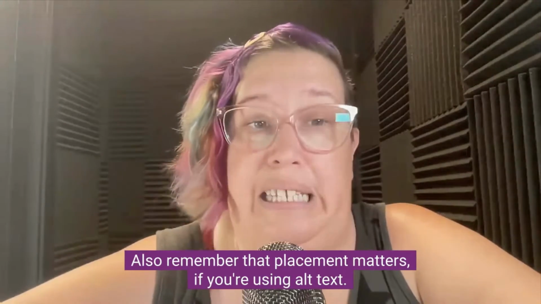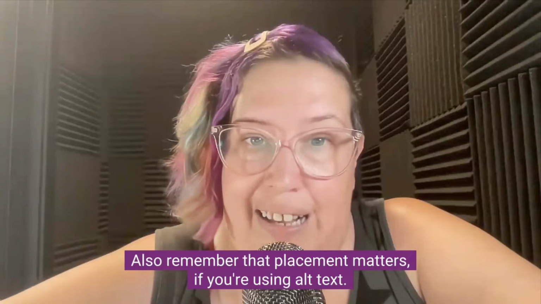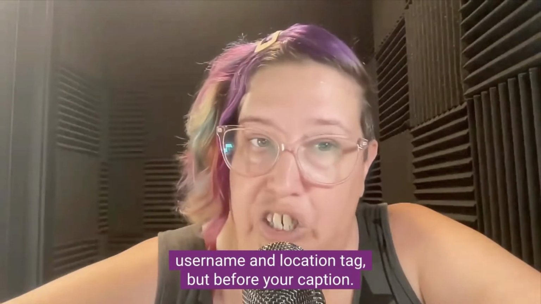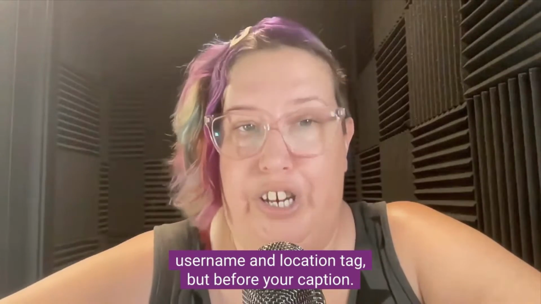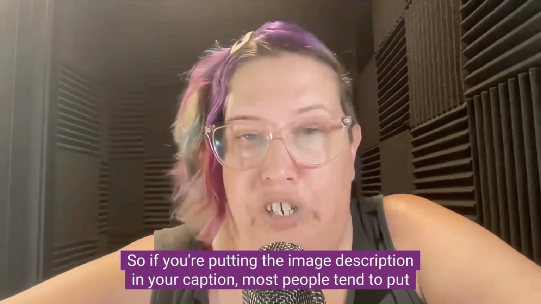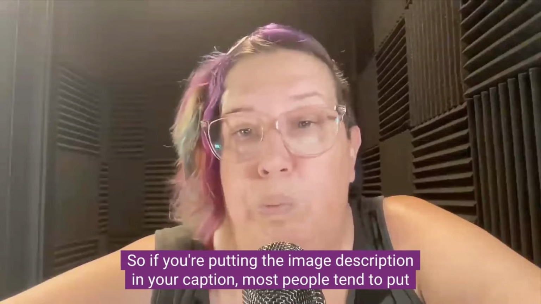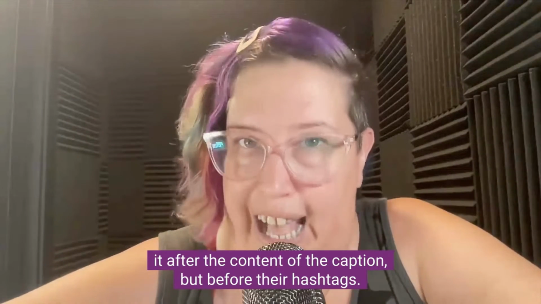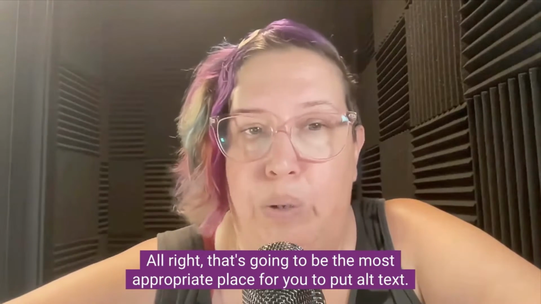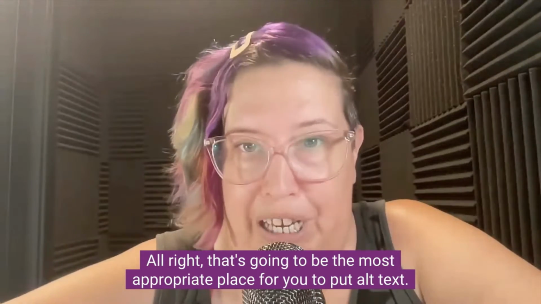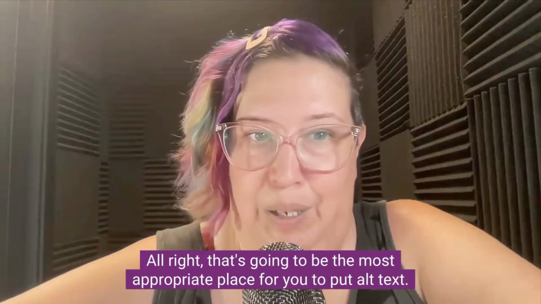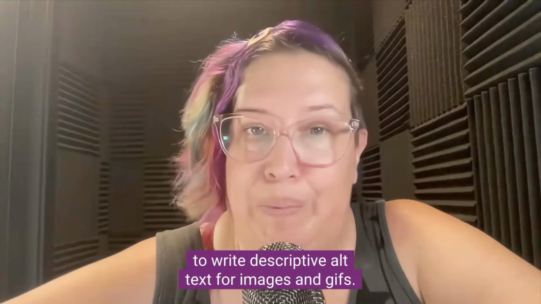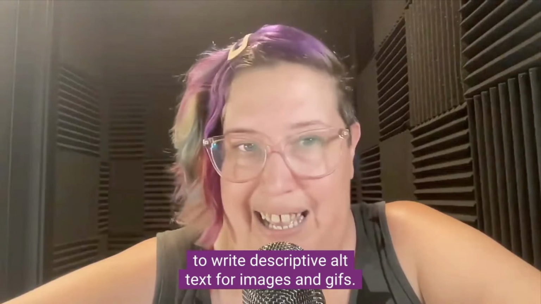Also remember that placement matters. If you're using alt text, screen readers will announce it after your username and location tag, but before your caption. If you're putting the image description in your caption, most people tend to put it after the content of the caption, but before their hashtags. That's going to be the most appropriate place for you to put it. Now let's talk about 7 tips for how to write descriptive alt text for images and GIFs.